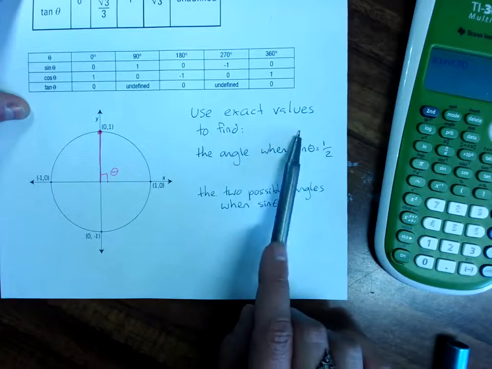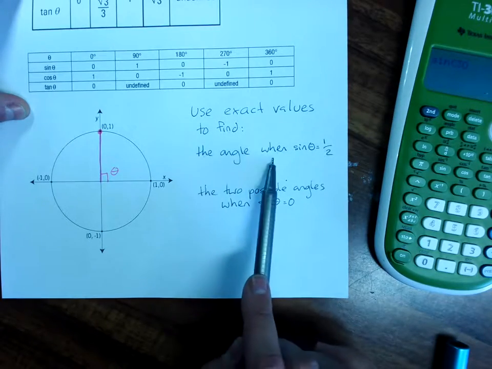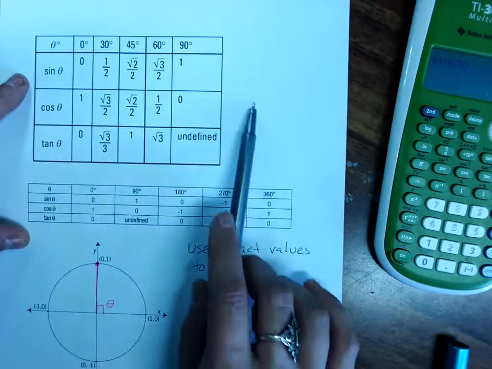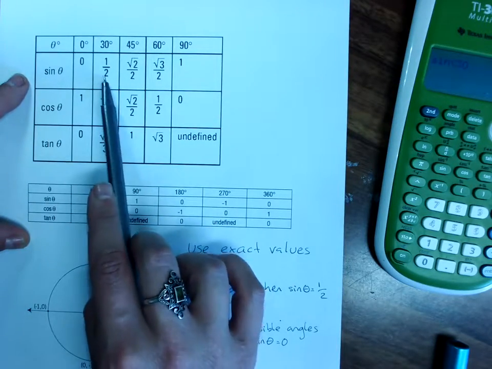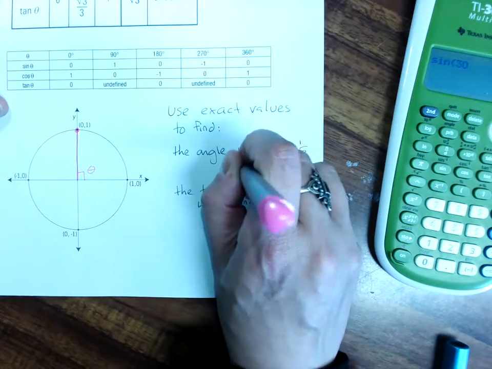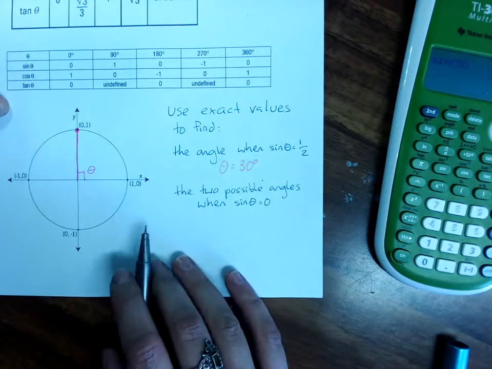So, use exact values to find the angle when sine of the angle is a half. You go to your exact values table, sine is a half at 30 degrees. So the angle is 30 degrees.